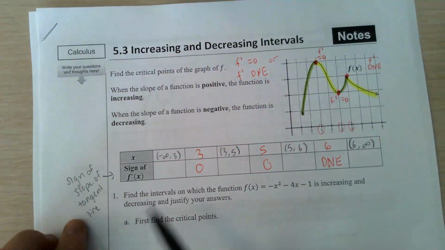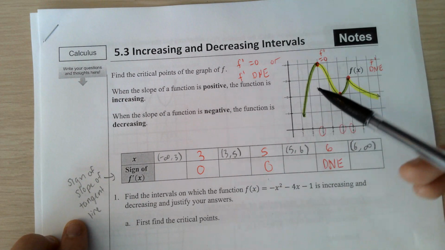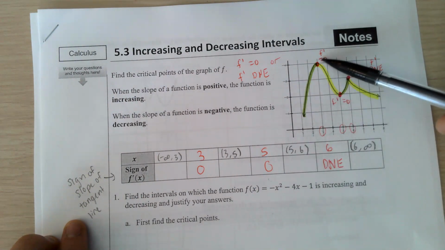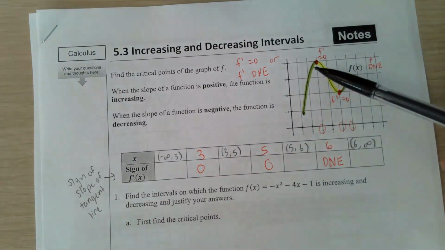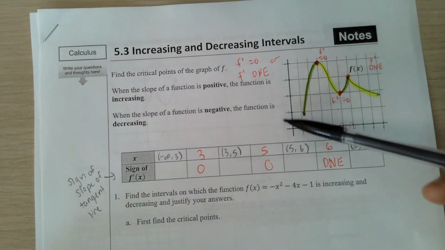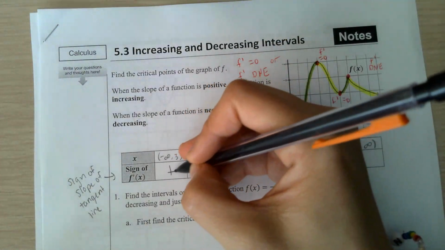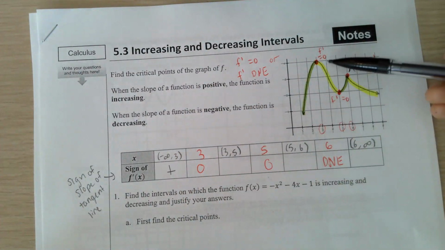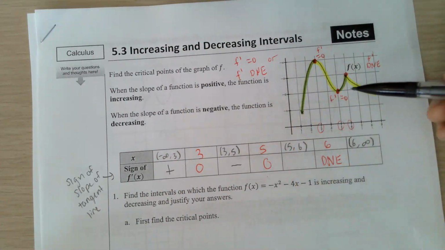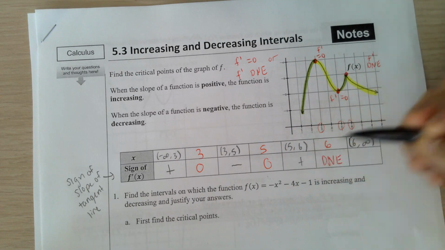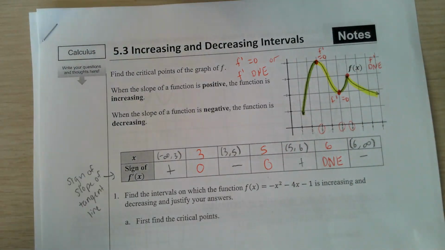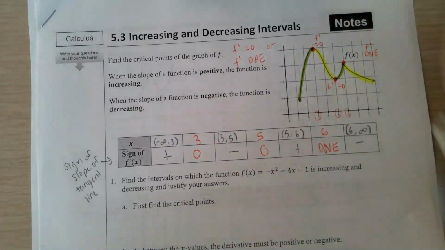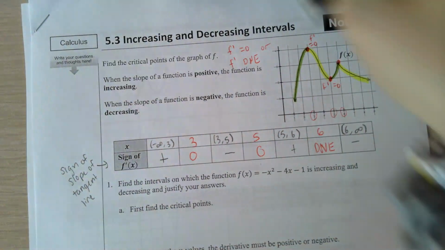Right? So if we're looking at the sign of this section, so we're going from negative infinity to 3, what is the sign of this section? Is it positive or negative? Nice, positive. What about this section from 3 to 5? Nice. 5 to 6? And 6 to infinity. Very nice. Okay. So remember, we just need the sign, we don't need the value.